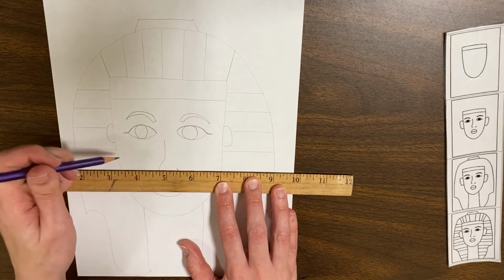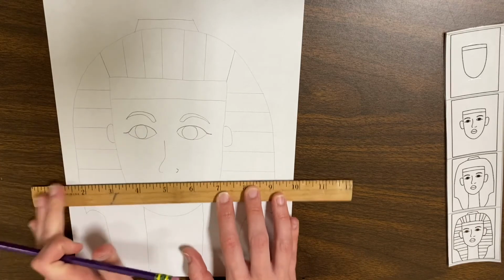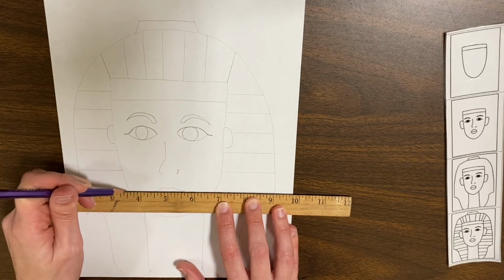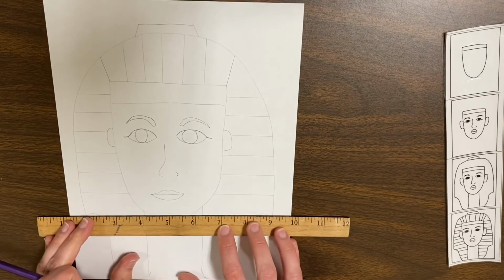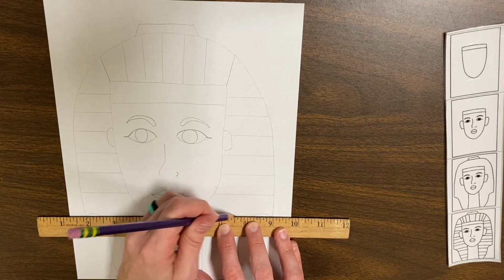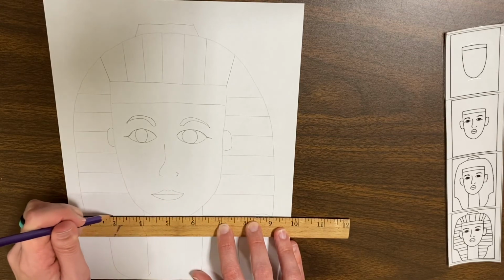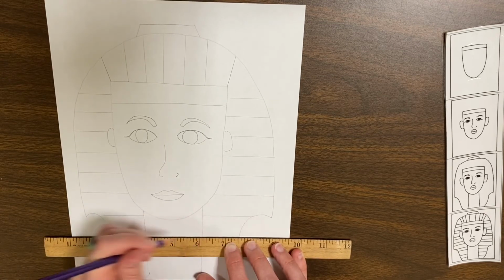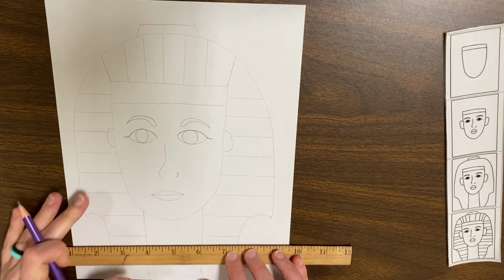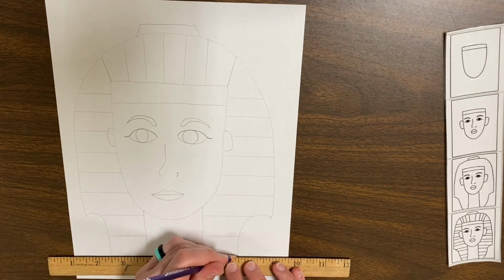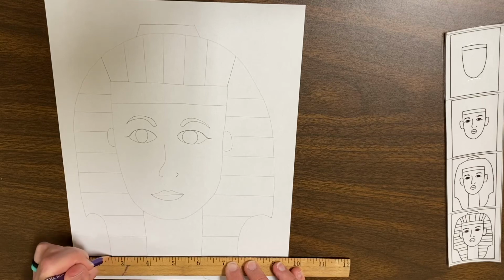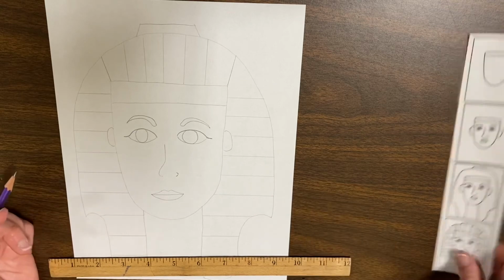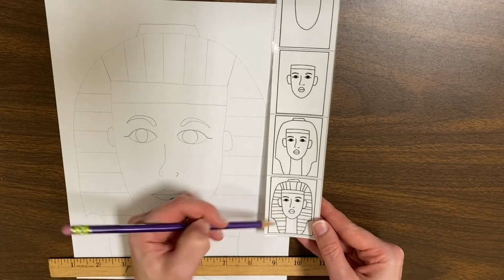Don't draw too many lines because some people draw the stripes like really close together, and that's going to be a little bit trickier when you go to color your pharaoh because you have to do a color pattern for the coloring part, and if you have way too many stripes, that's going to take a long time to color because you're going to have to go every other section. So make sure that these lines that you're drawing here are not too close together. Space them out nicely, just like they're spaced out nicely on here.